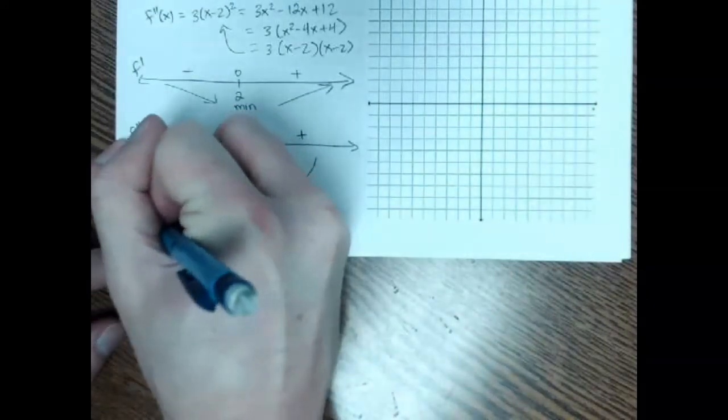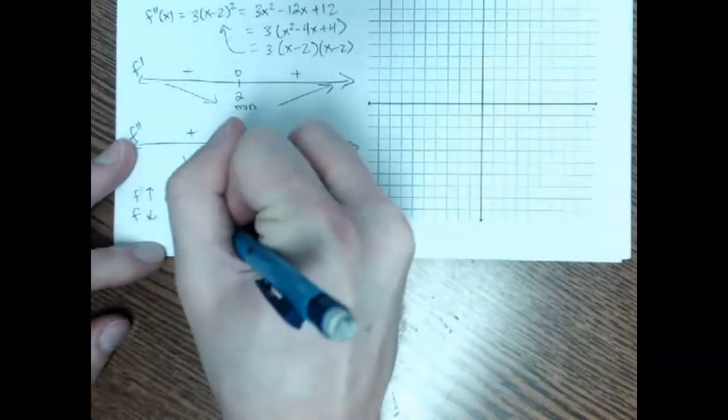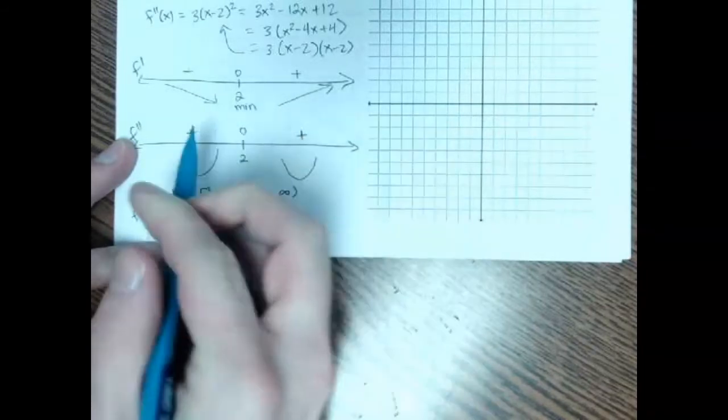F is decreasing when f prime is less than 0. So that was everything to the left of 2.